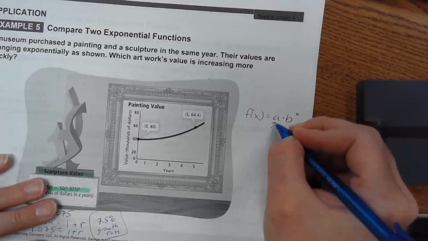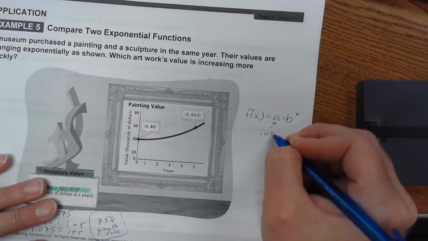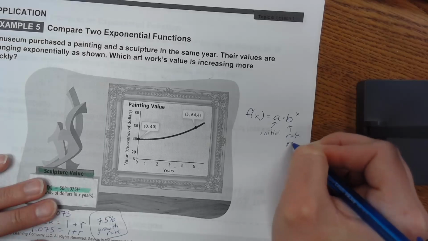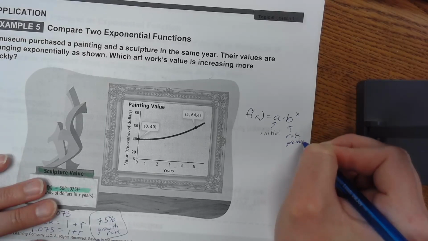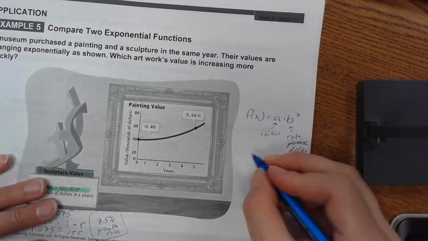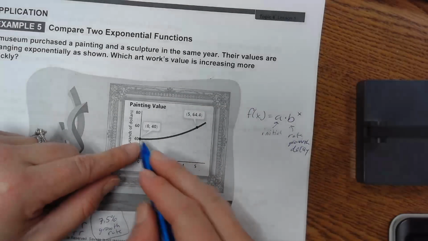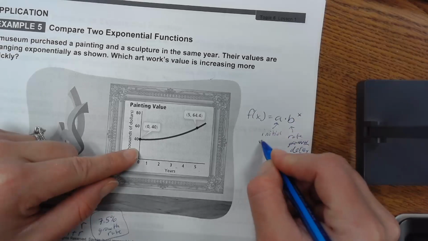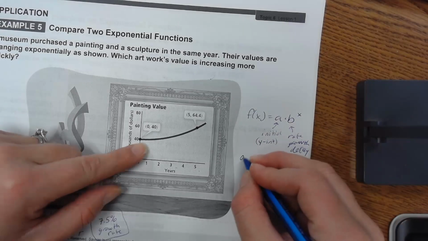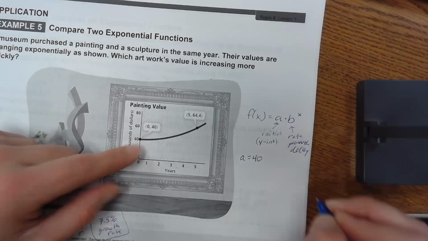Remember, a is the initial, and here's our rate of growth or decay. And so we have our initial amount. Remember, that is the y-intercept. And so a is actually 40.